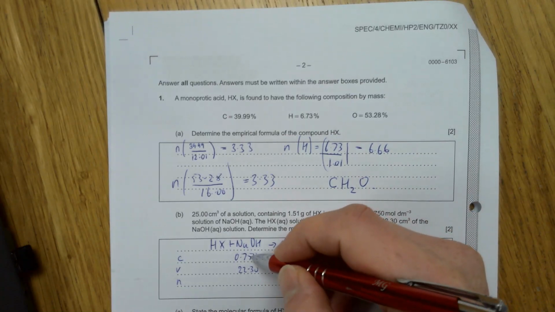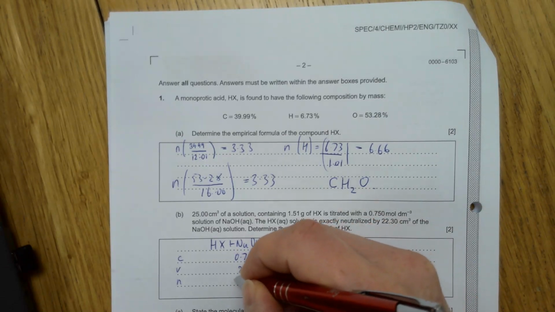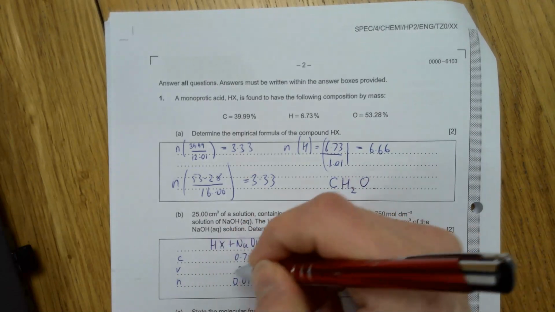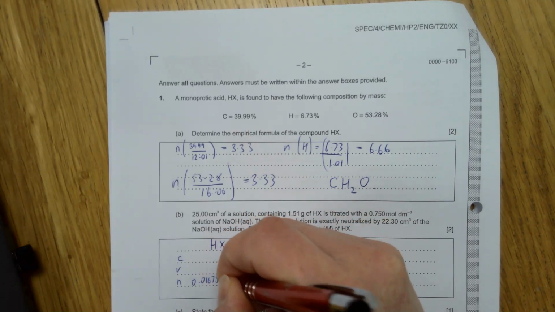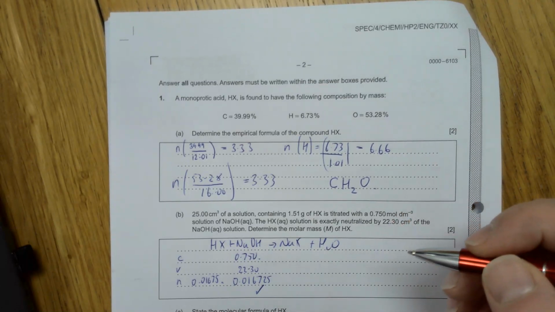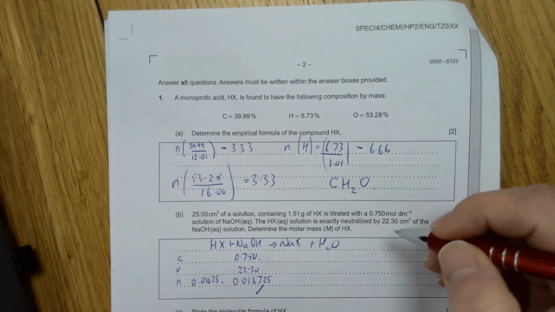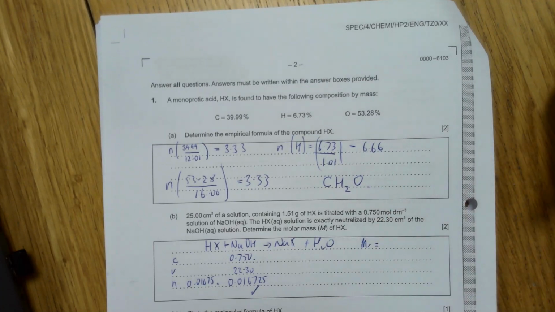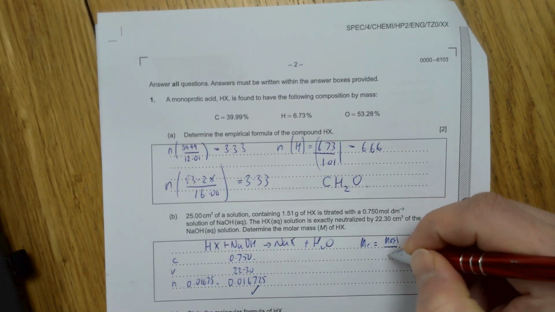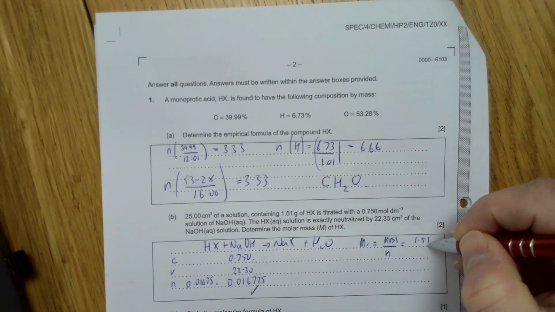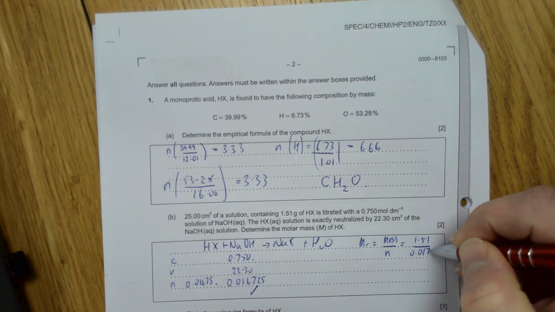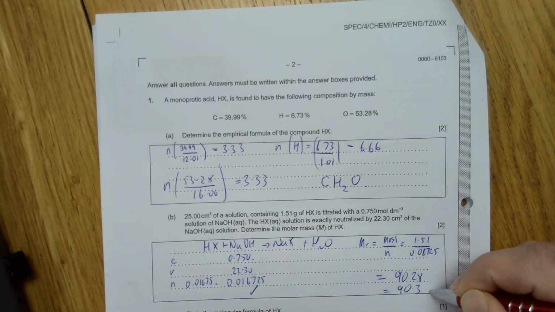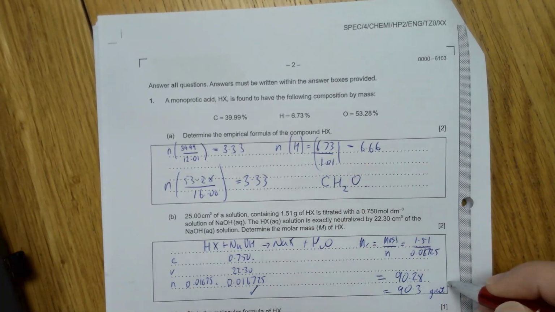So if we work out the number of moles of sodium hydroxide, we do that times that, divided by 1,000, which comes to 0.01672. And you've got a mark for showing the number of moles of that. That's obviously equal, given it's a 1-to-1 ratio, to 0.01675 moles of HX. You're told the mass of the HX in grams. Moles equals mass over Mr, so Mr equals mass over moles, and 1.51 divided by 0.01675 comes to 90.28, 90.3 grams per mole. Okay, that's that. So you've got a mark for that and a mark for getting the right answer there.